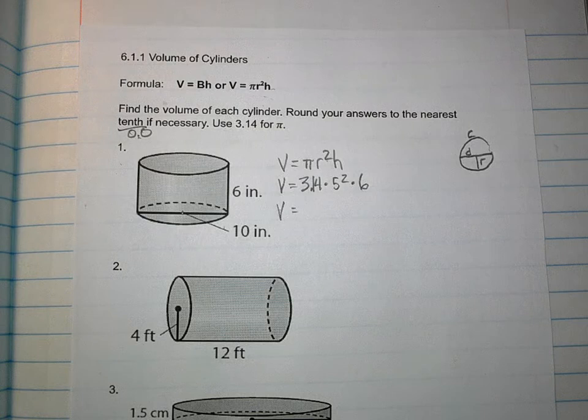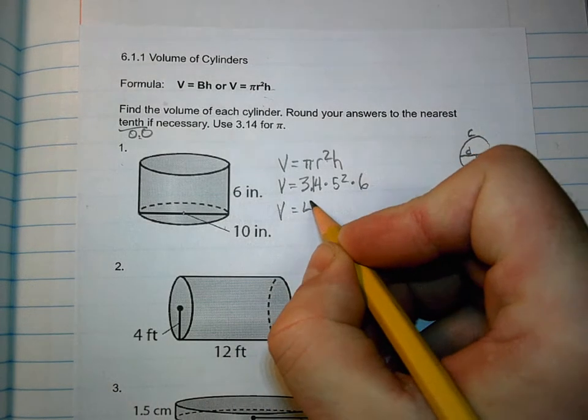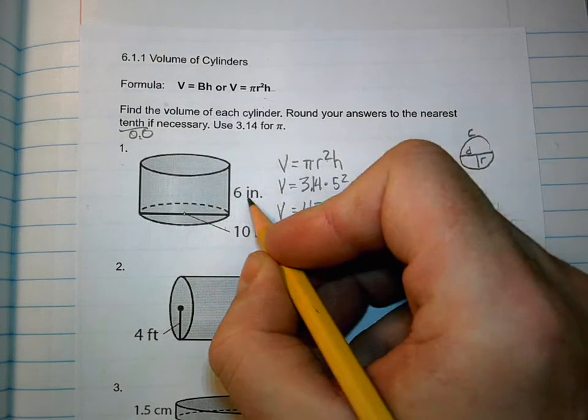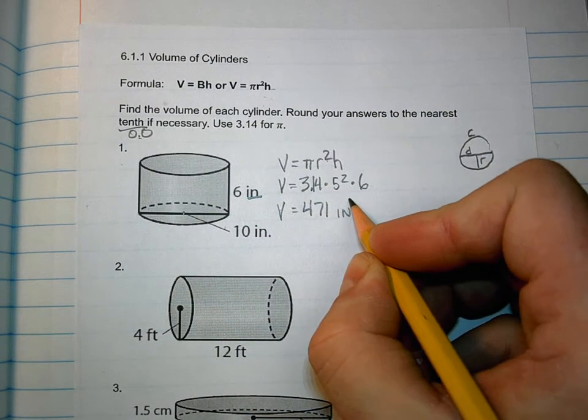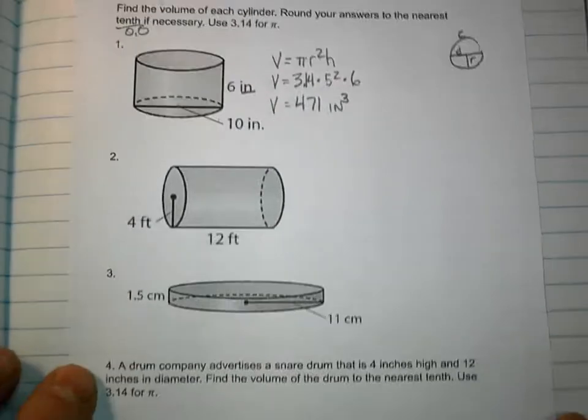All right, so type that in. 3.14 times 5 squared times 6. Do not blurt the answer. Jason, did you get it? What'd you get? 471. Does it come out completely clean? Okay, and then we add the unit of measurement, inches, and volume is always cubed. Trayson, did you get that? Okay, let's look at a second one.